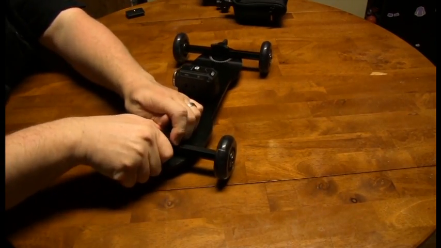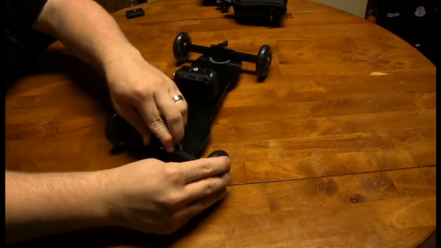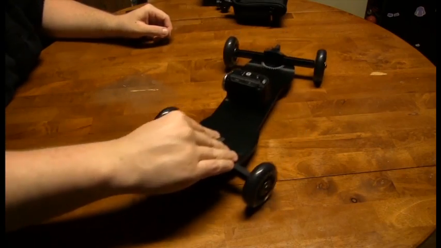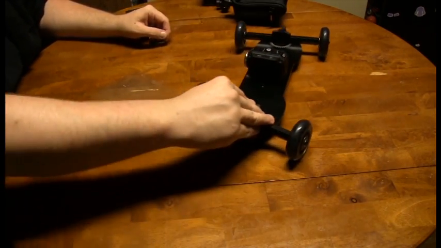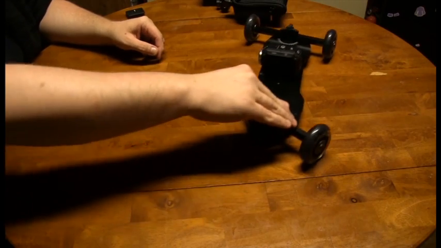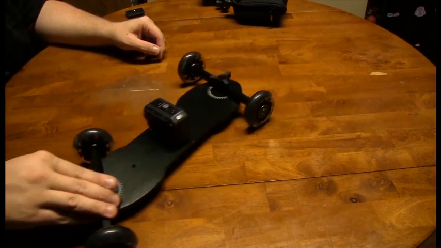Let's do that. You can change the angles of the wheels to where your camera will move at an angle. Let's make that more dramatic. See? And you can get some different motion out of your camera.